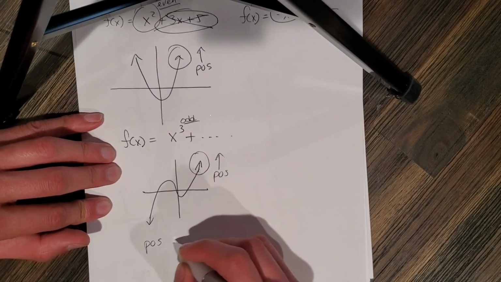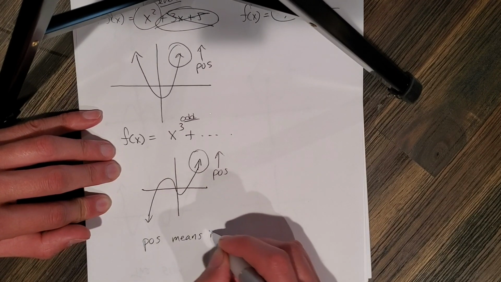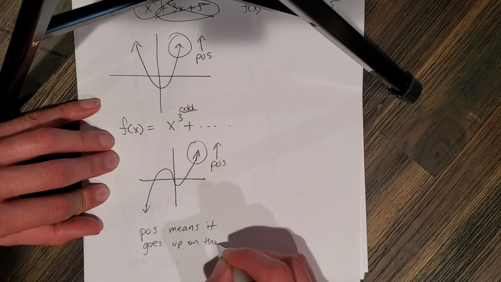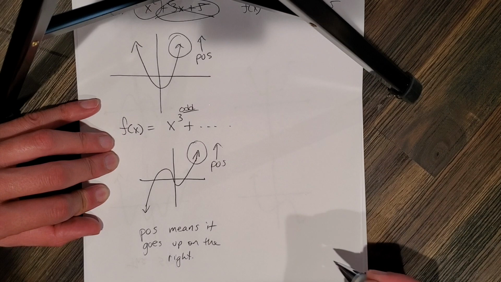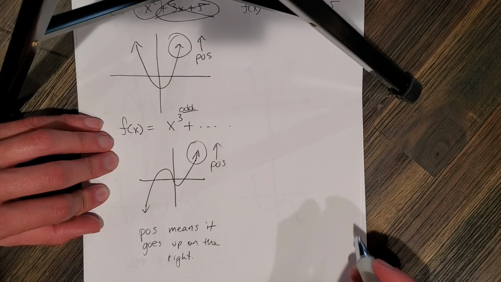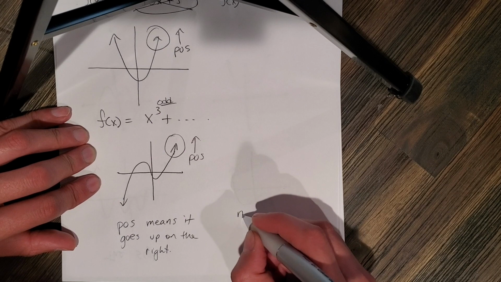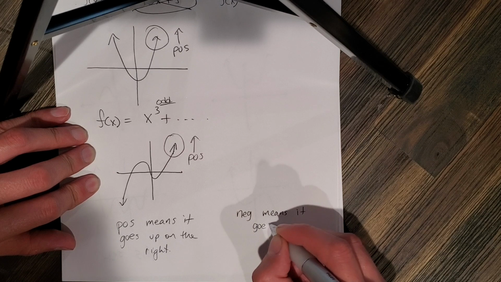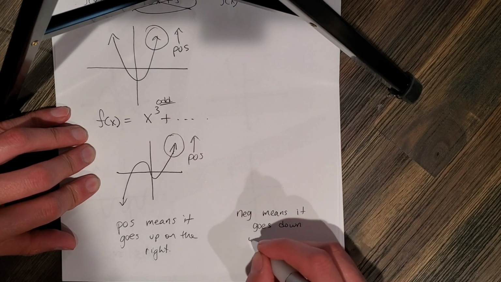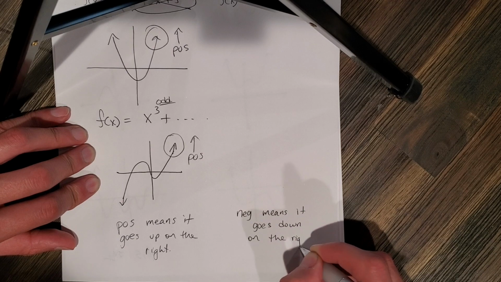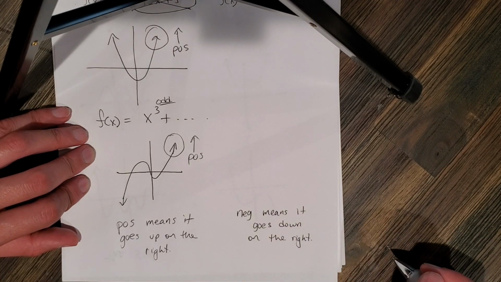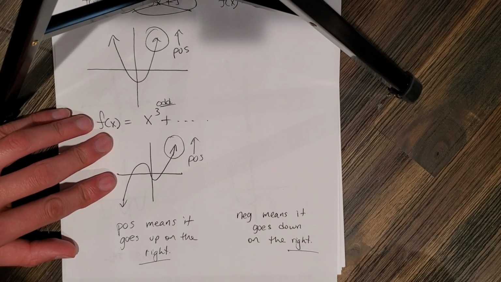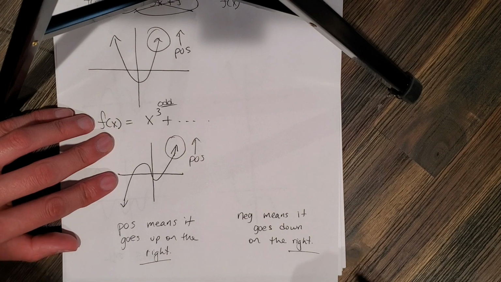So positive means it goes up on the right. Okay? Positive means it goes up on the right. Well, guess what negative means? Negative means it goes down on the right. So negative means it goes down on the right. So we're just talking about the right side here, okay? So the sign tells us what happens on the right side of the graph.